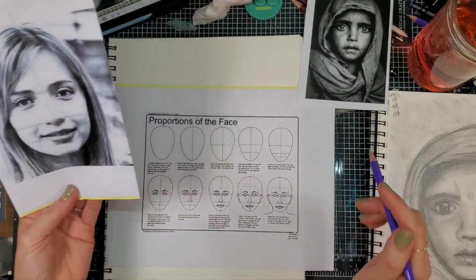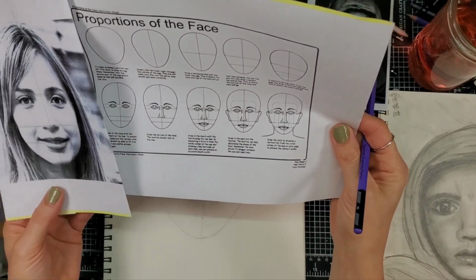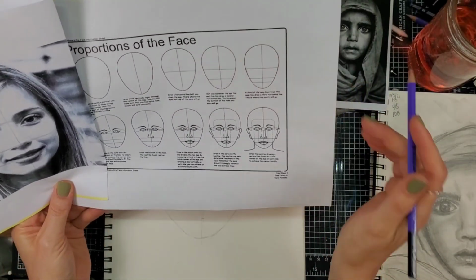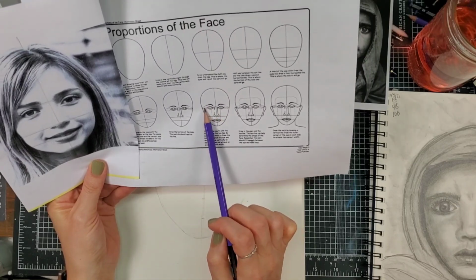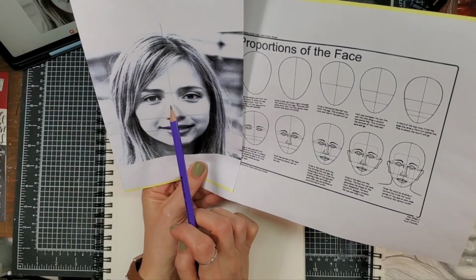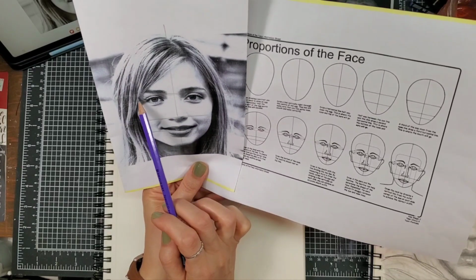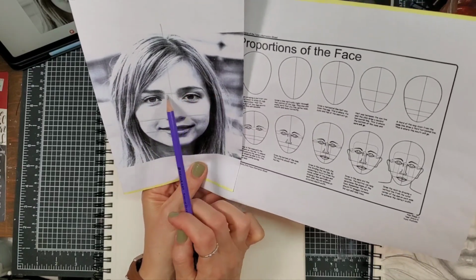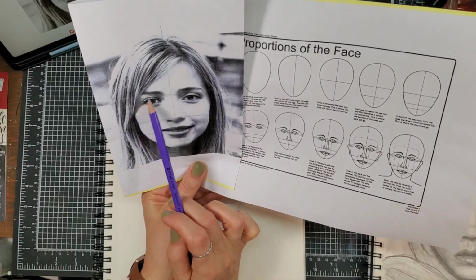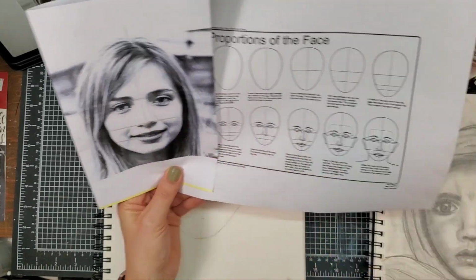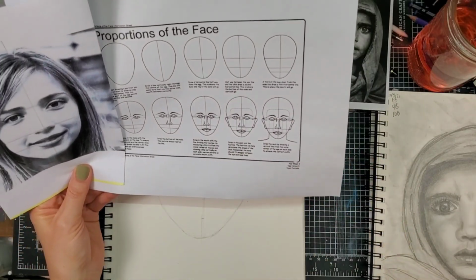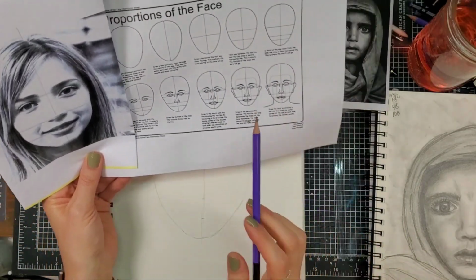So I have my lines on my face. Now on this worksheet, it shows that the center line falls through the pupil, but on my girl, it doesn't. My center line falls at the top of her eyes. So that's where this comes in handy. She's got a shorter forehead than the person on this proportions face chart does.